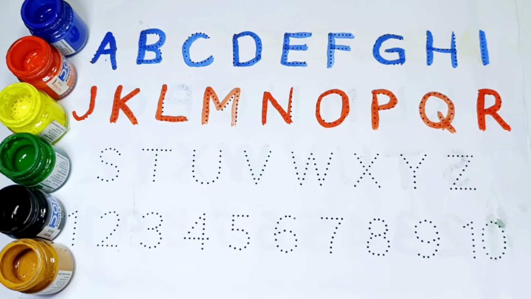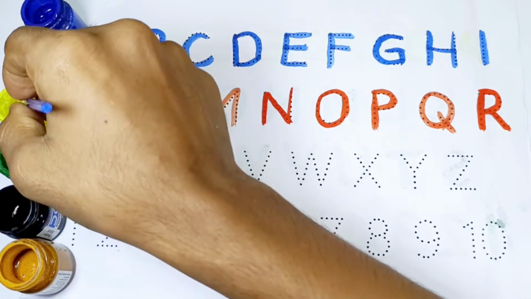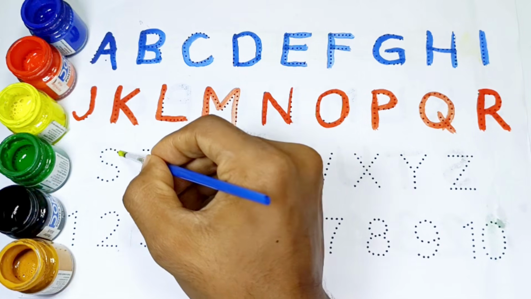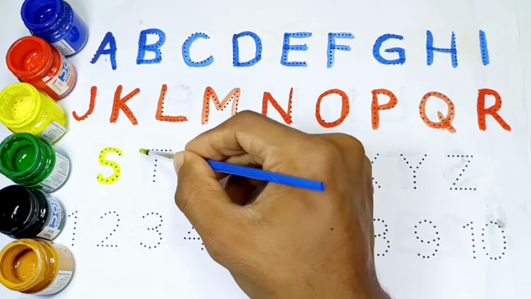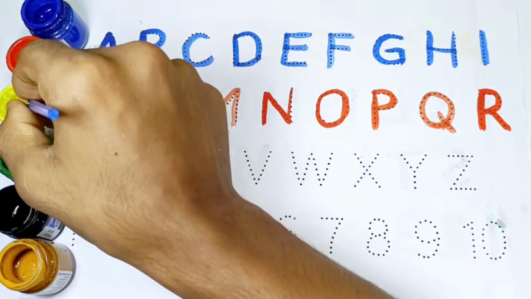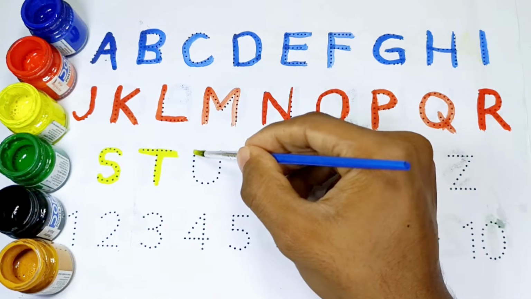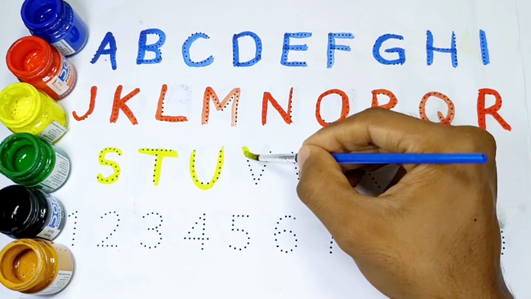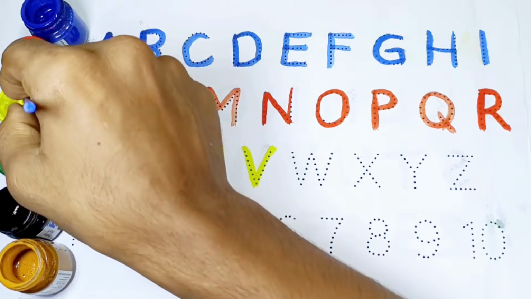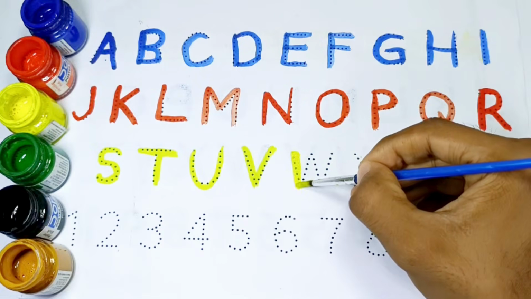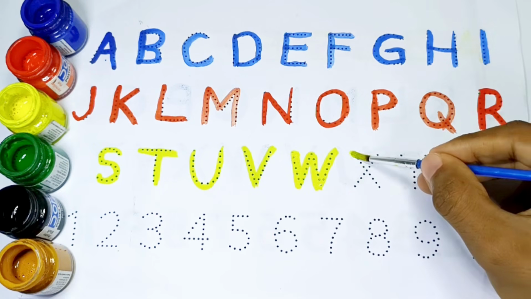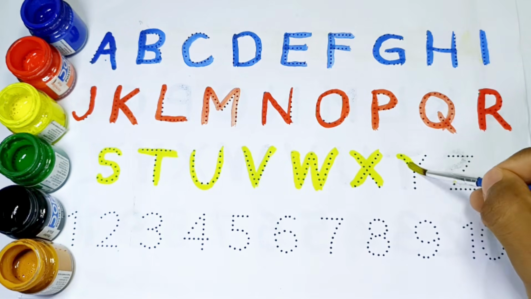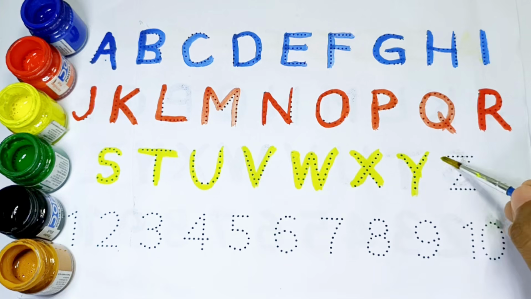R for rose. Kids, now you draw S, the alphabet S, and use yellow color. S for sun. T for teacher. U for umbrella. V for vine. W for wheel. X for xylophone. Y for yo-yo. And Z for zebra.